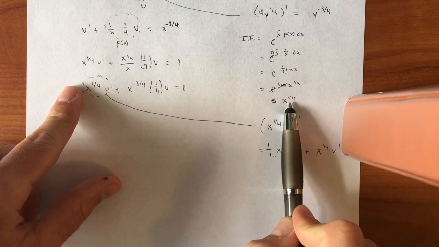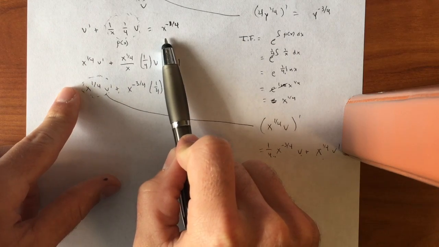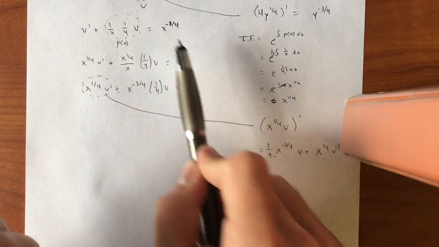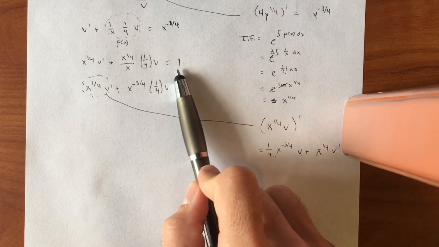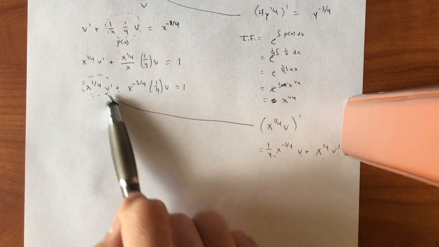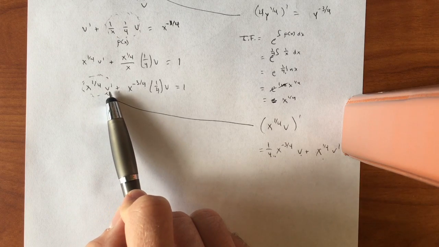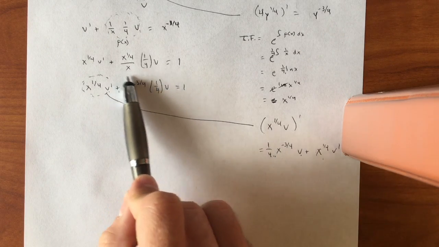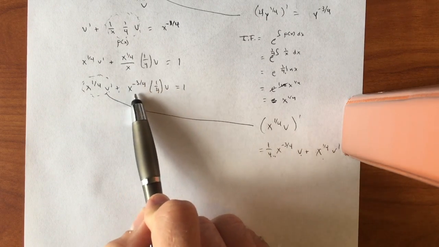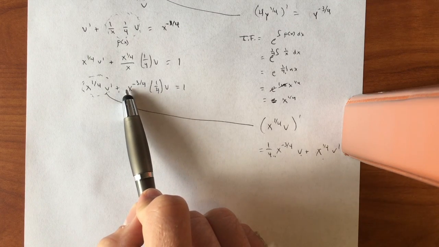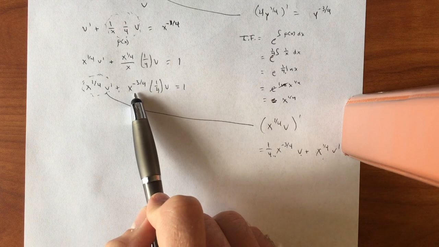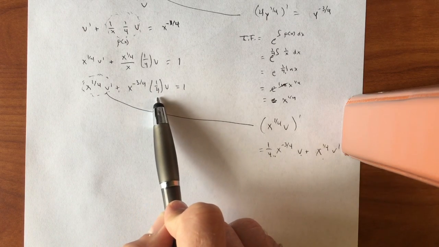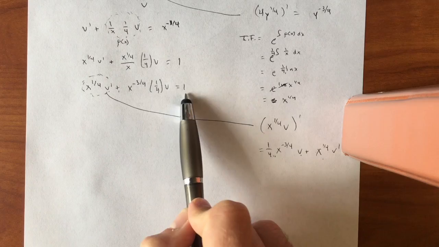Multiplying x to the 1/4 times x to the negative 1/4 will give us x to the 0, x to the 0 will give us 1. And then simplifying this, we get x to the 1/4 v prime plus, we're just simplifying this term really. We get x to the 1/4 power divided by x will give us x to the negative 3/4 power times 1/4 times v equals 1.